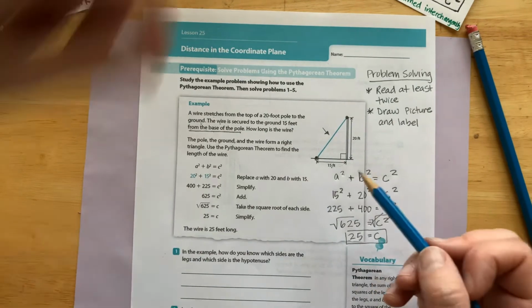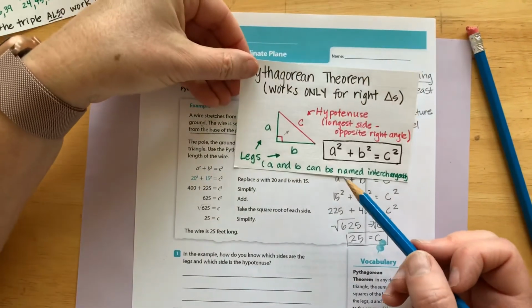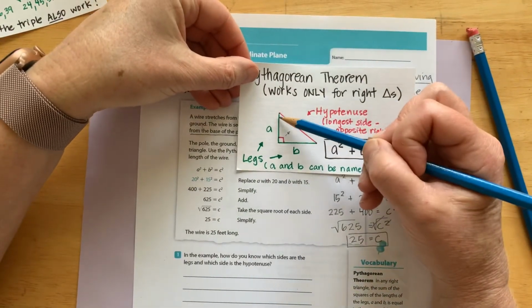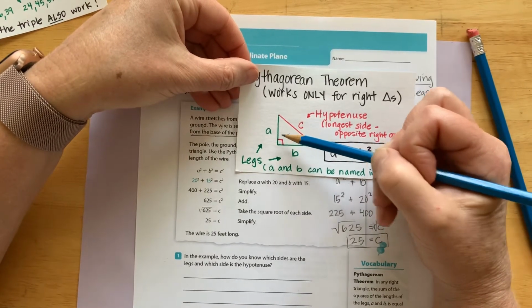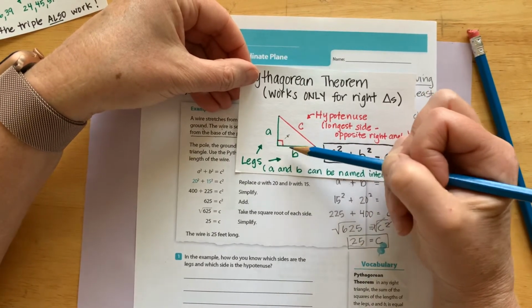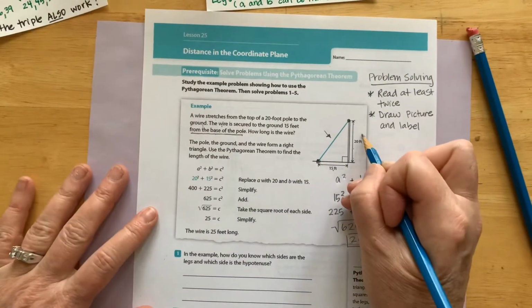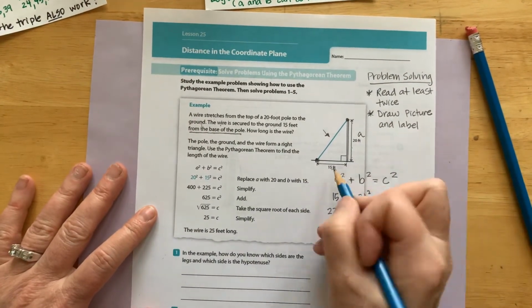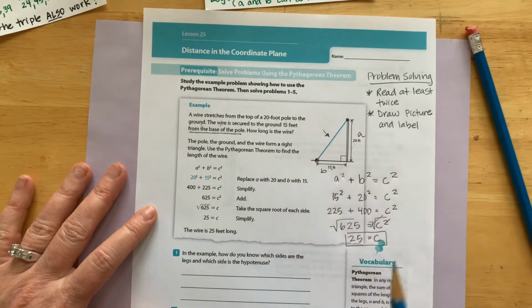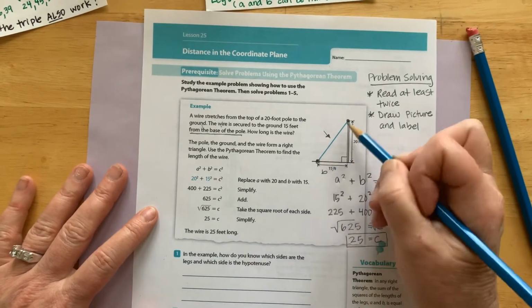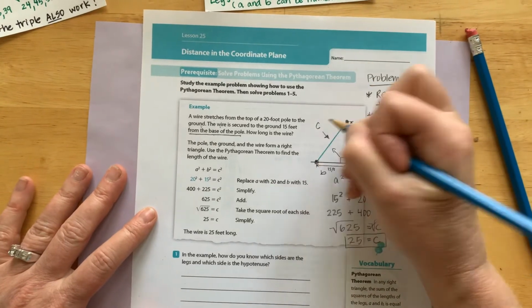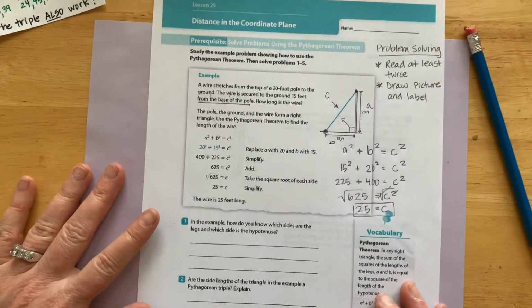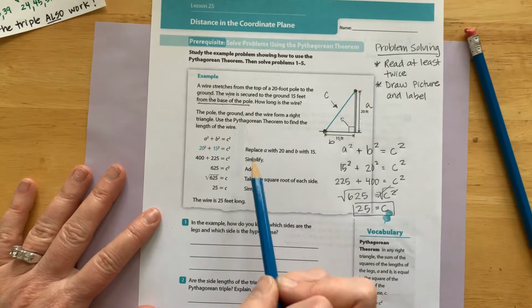So if we take a look at what we know about Pythagorean theorem, we know that we have a right angle here. The two sides of the triangle that are touching the right angle are the legs. So we do know that this is a leg, so we can label that A. And this is a leg, we can label it B. And since this is the longest side, it is the opposite of the right angle. This is C.